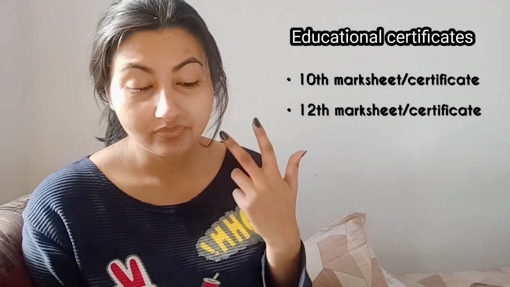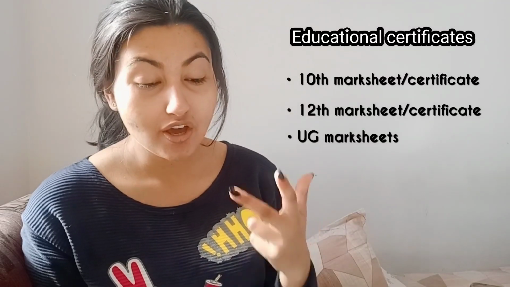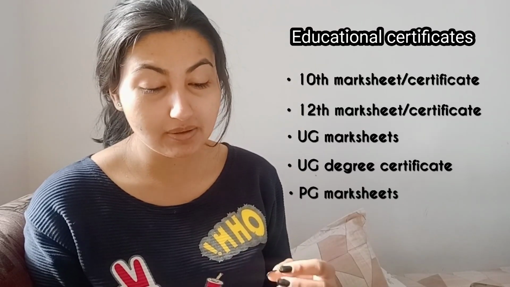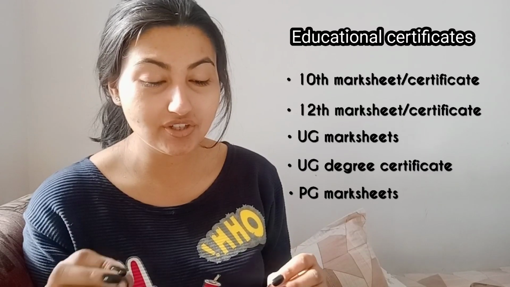So without further ado, let's start with the different documents which are required. First I'm going to discuss the educational certificates. The first one is the 10th class mark sheet or certificate. Second is the 12th class mark sheet or certificate. Third is your UG semester wise mark sheet. Fourth, UG degree certificate. Then fifth is PG semester wise certificates, and sixth is the PG certificate.